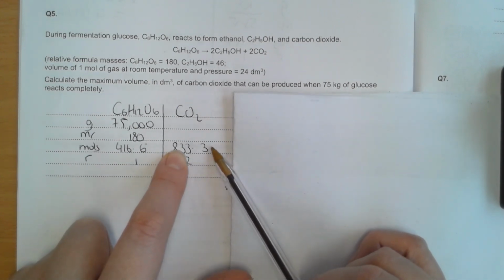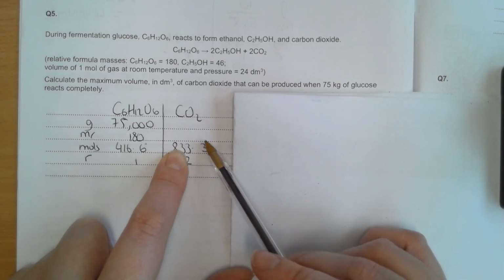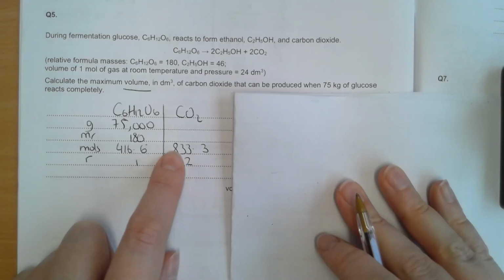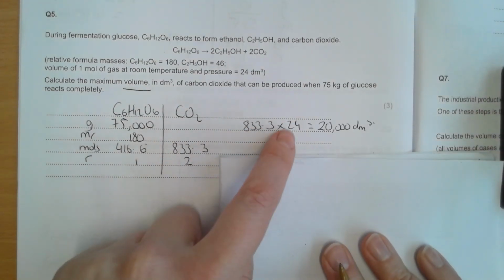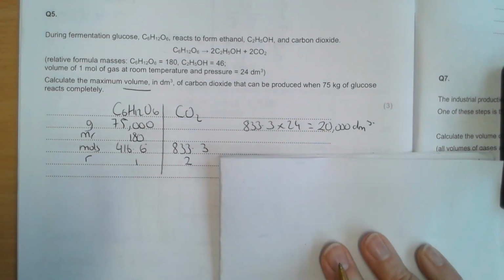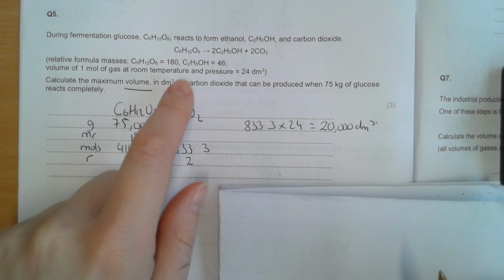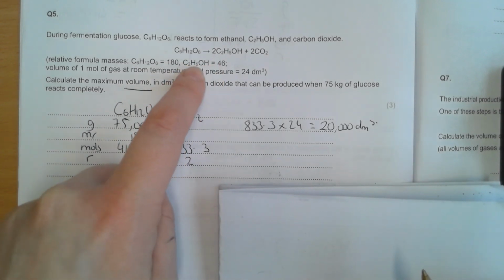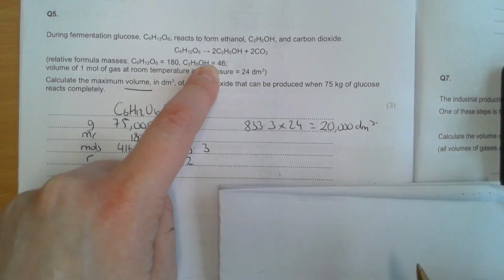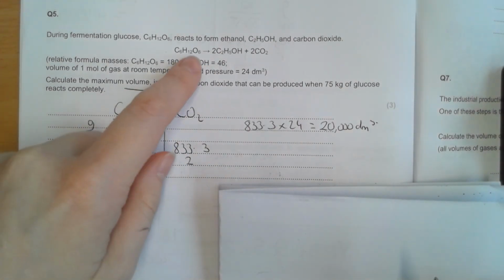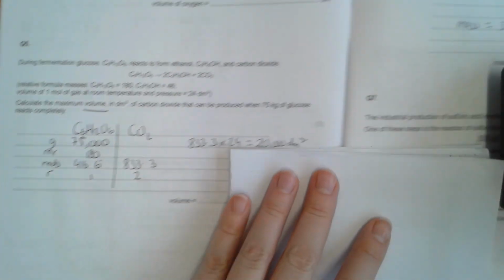And they don't ask you for the mass of carbon dioxide, so there's no point in filling in this table. They ask you for the volume of carbon dioxide. So once I know moles, it's going to be moles multiplied by 24 equals 20,000 decimeters cubed. And your answer there will be in decimeters cubed because you've times by 24. Sneakily enough, they give you the formula mass of ethanol, even though you're not required to use it. So typically if they give you information, they want you to use it. In this question, they don't.